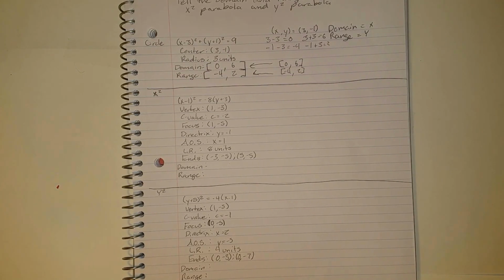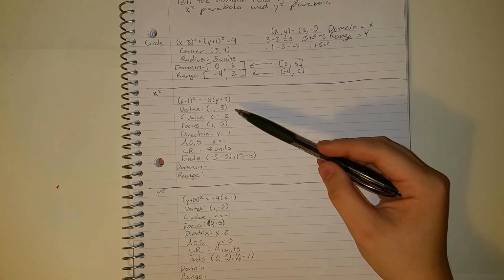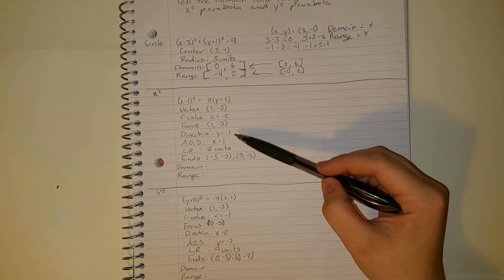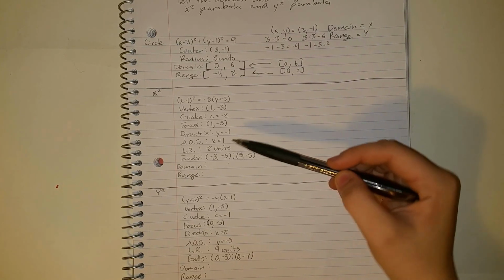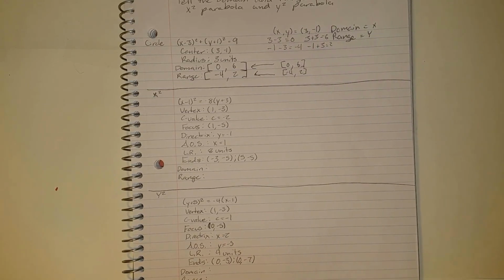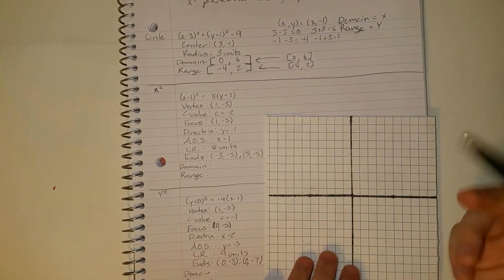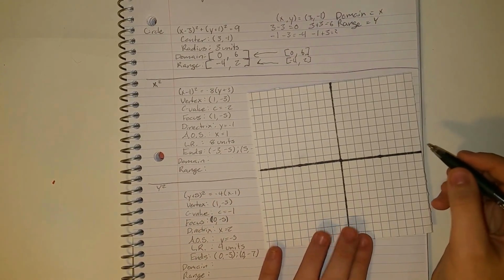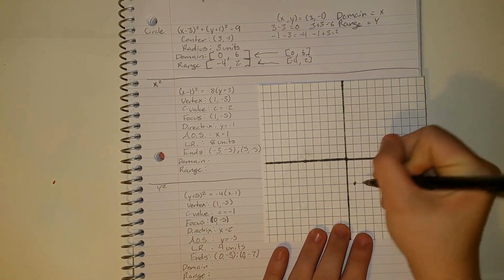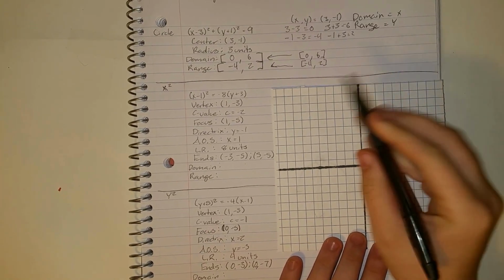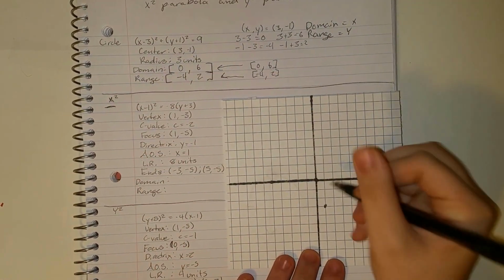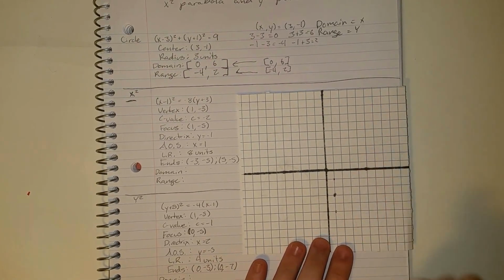Now for an x squared parabola, in this case you get the equation (x - 1) squared equals -8(y + 3), where from this equation you can find your vertex, c-value, focus, directrix, axis of symmetry, latus rectum, and your endpoints, which will overall be used to help you graph. So if you take your vertex (1, -3), c-value of 2, and since it's an x squared, it's up and down, so 2.